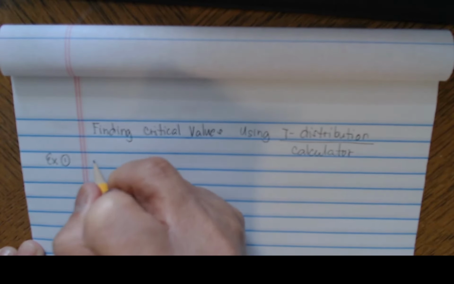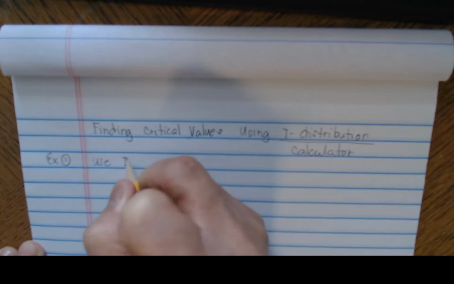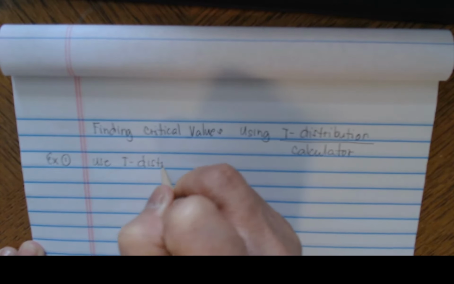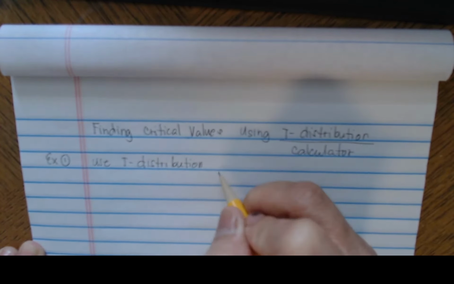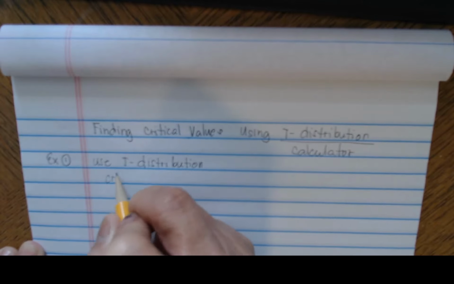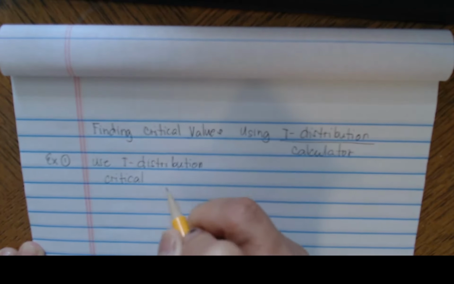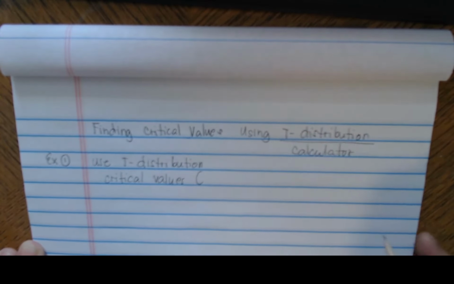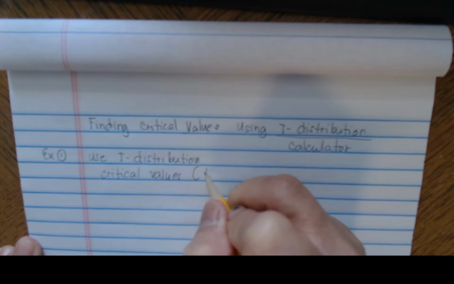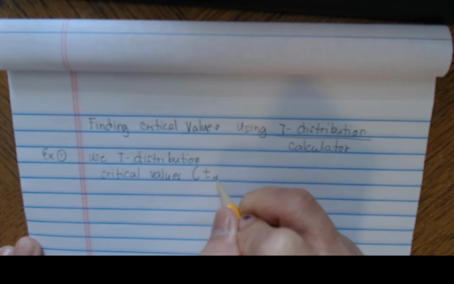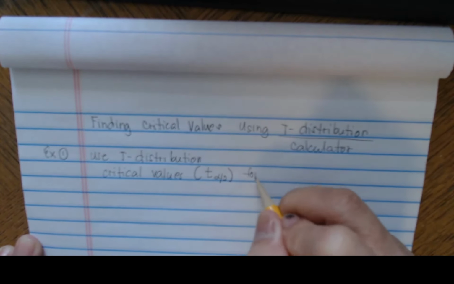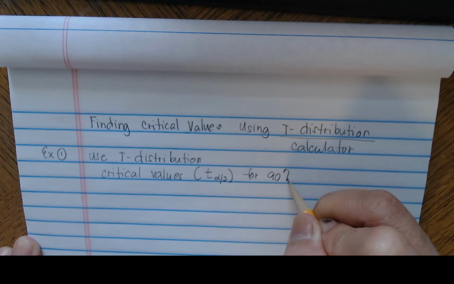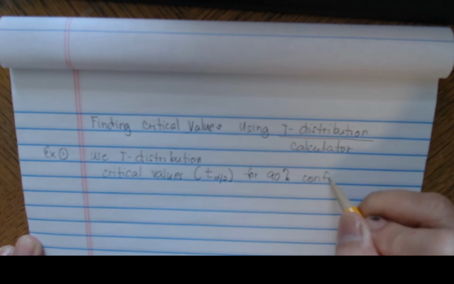So we have here use t distribution, and we will use a critical value, and because we're using a t distribution, we will say t sub alpha over 2, meaning divide by 2, for 90% confidence interval.